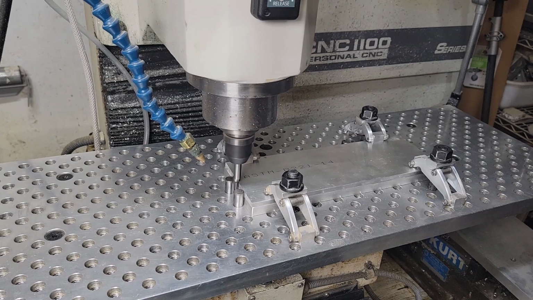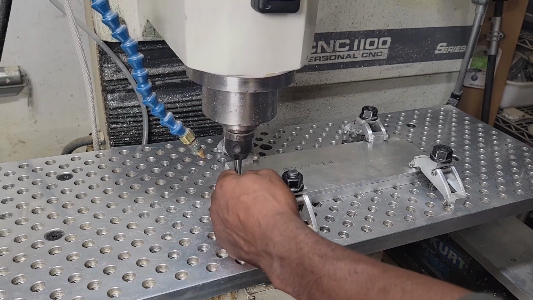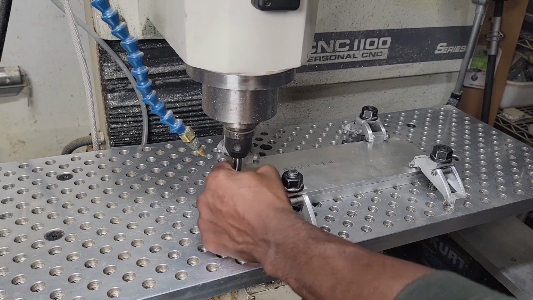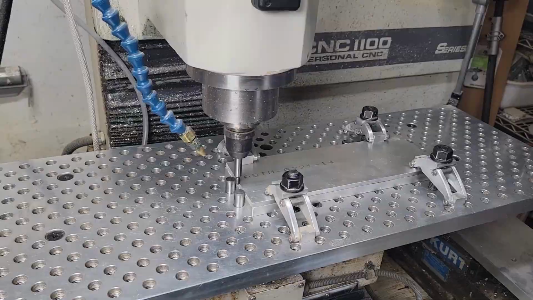Okay. My edge finder has a diameter of 0.200 or 200 thousandths. I'm gonna come back and move my tool an extra 0.100 and then record the X0 position.